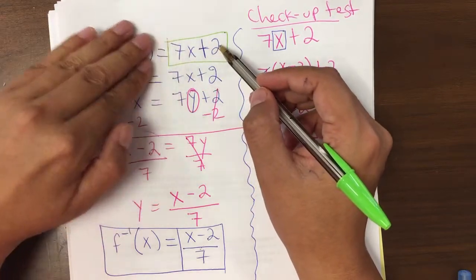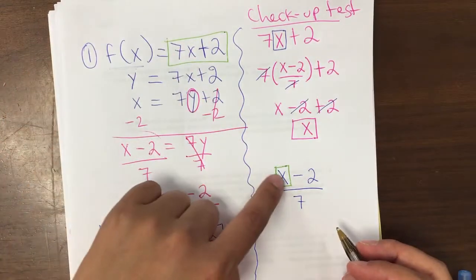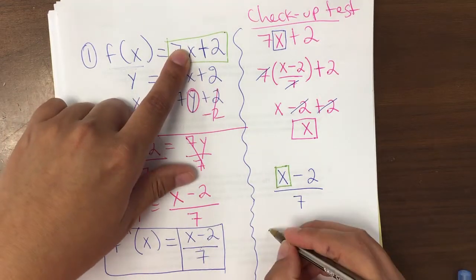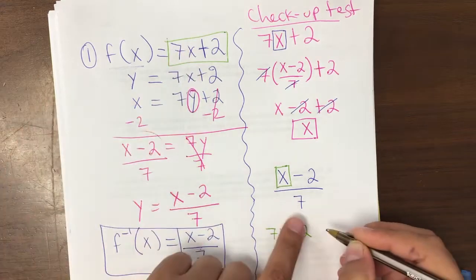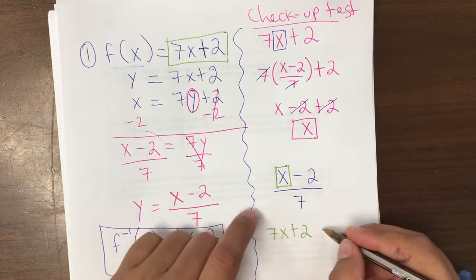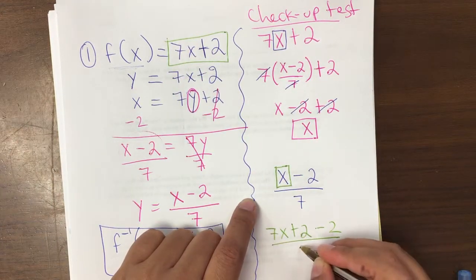Only this part, okay? Don't worry about this part. So instead of writing x, you write this whole thing. So it's going to be 7x plus 2, okay? And then start subtracting the 2 and dividing by 7.